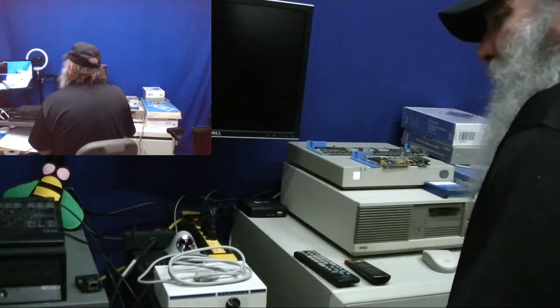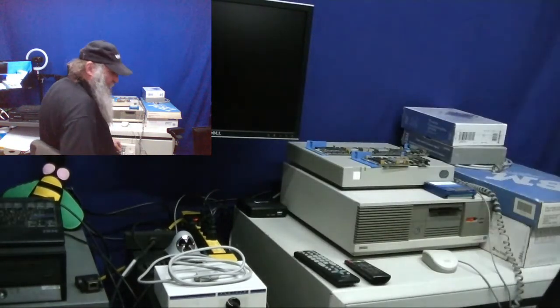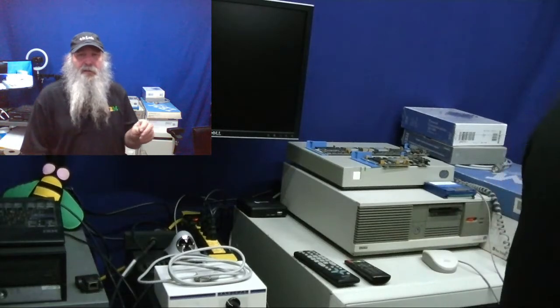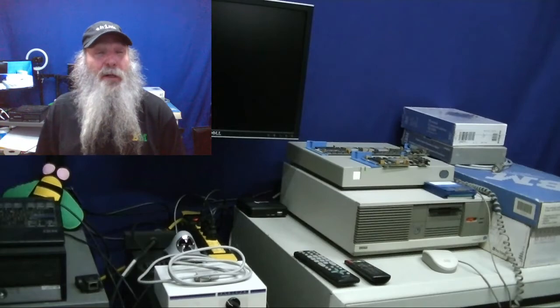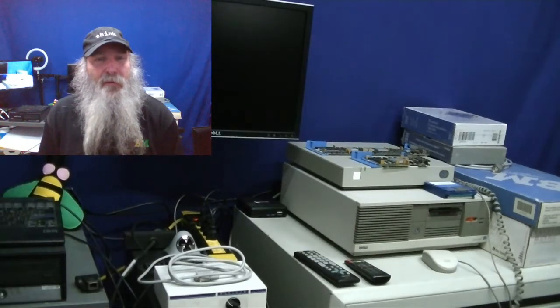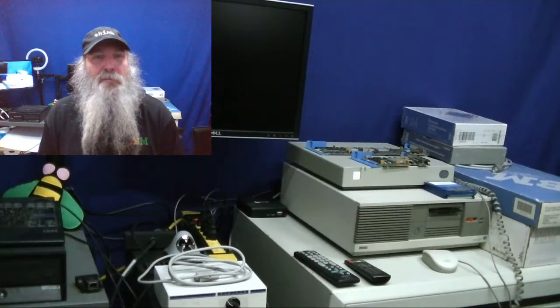So there is a lot of stuff planned, and just getting all that set up the way I want it just involves moving some stuff around, and we'll see what we can do.